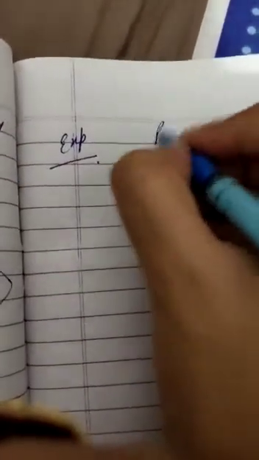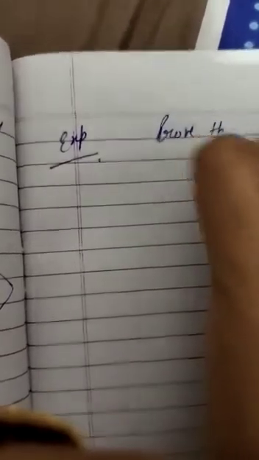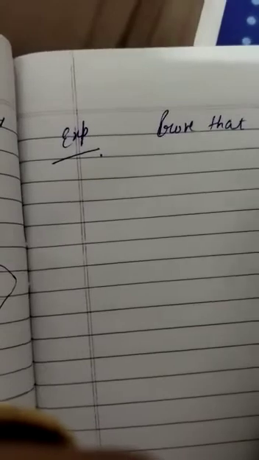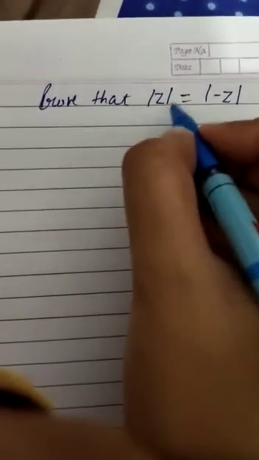Here we will solve one different type of example. Sometimes they will give you such an example like: prove that modulus of z is equal to modulus of minus z, clear. Now what is the modulus? Firstly we will find out the meaning of the modulus.